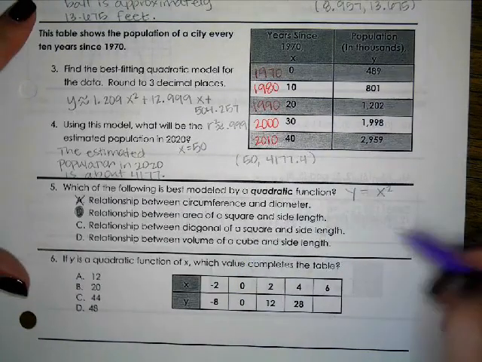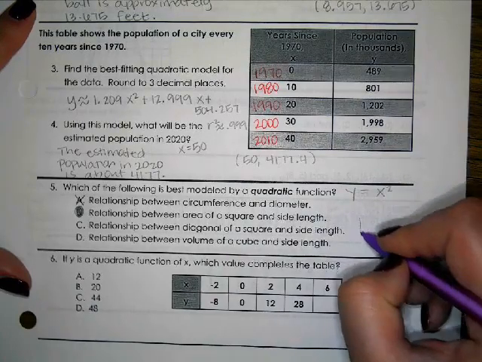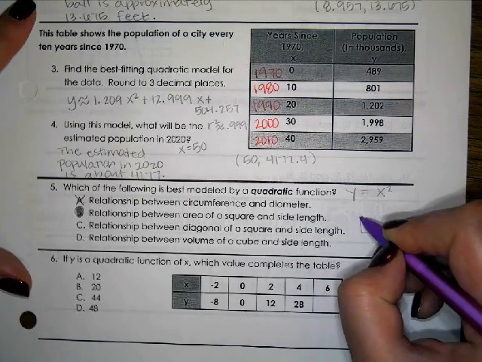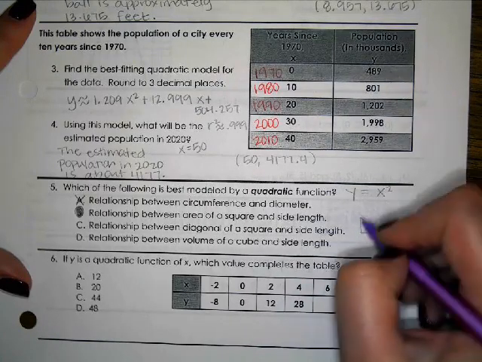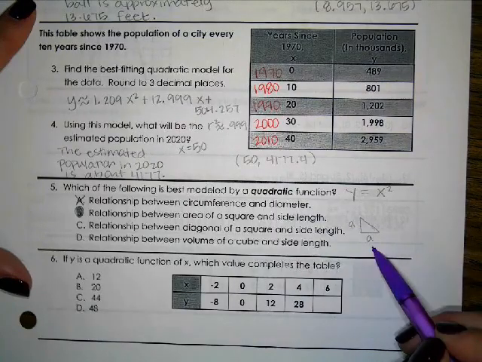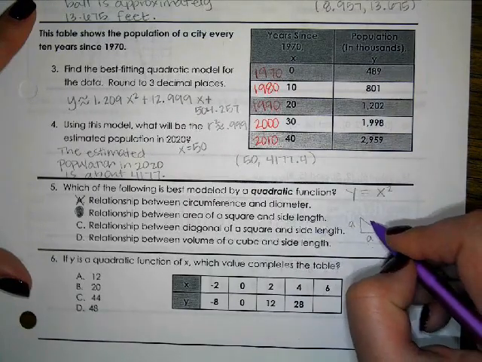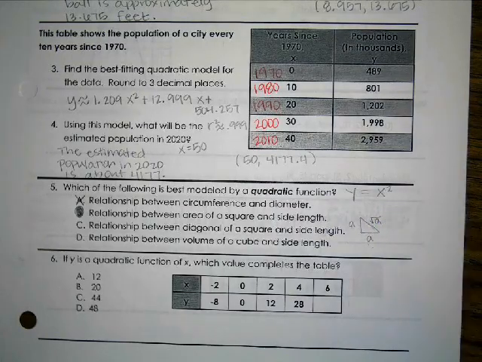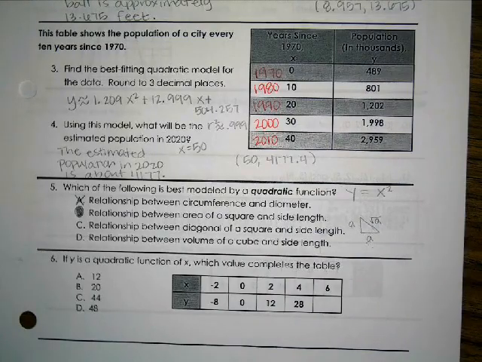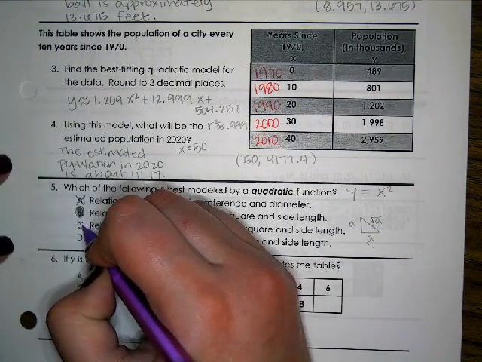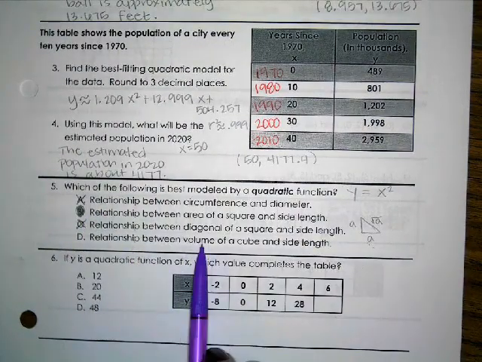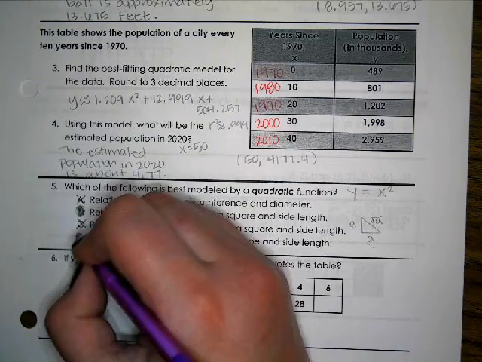If you have a square, and these 2 sides are the same, then the length of the diagonal is the square root of A. So these do not relate, because instead of being a squared, it's a square root. So we're going to say no to this relationship as well. And then relating the volume of a cube and the side length, that one's going to be no because it's something cubed related to a length, so that one doesn't work either. So the correct answer there is relating the area of a square to a side length.